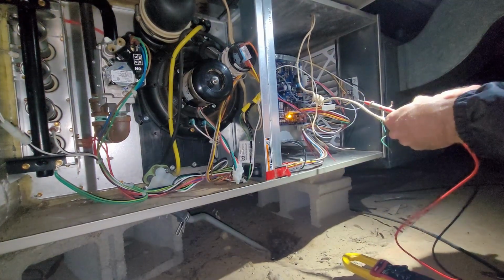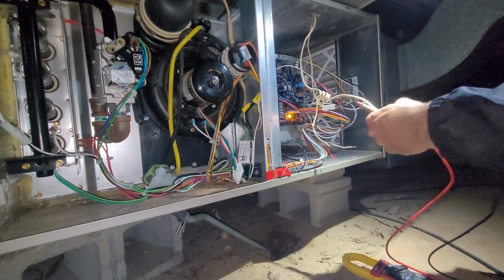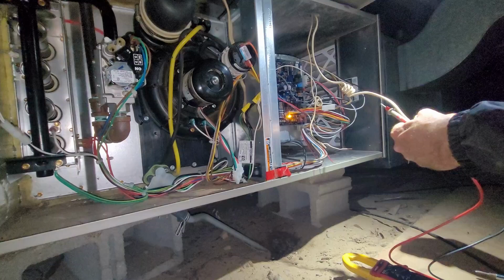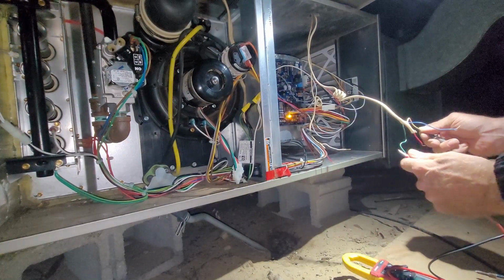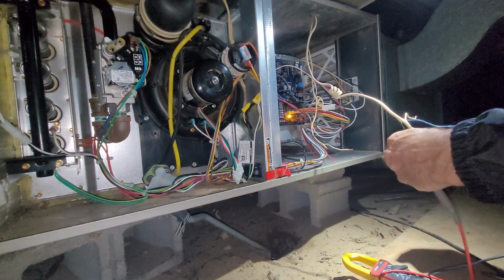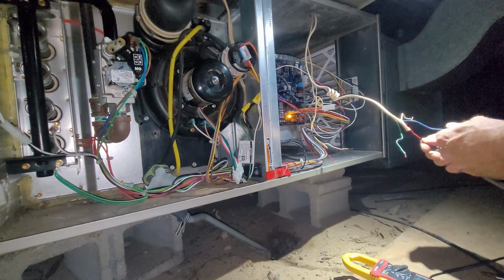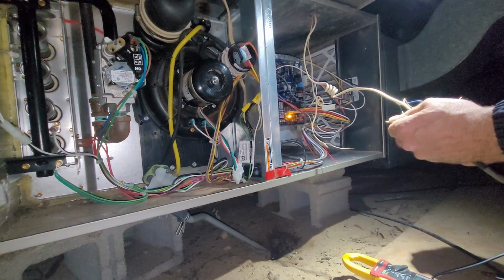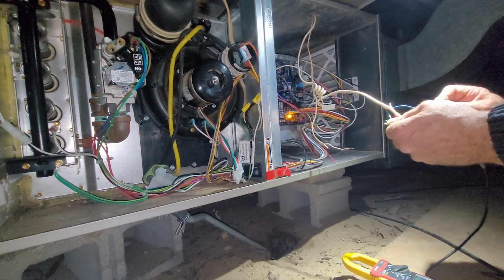Fan. Cooling. Nope, so I should have continuity between R and G. Yep, that's right.